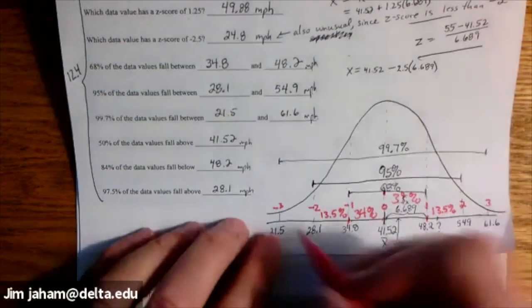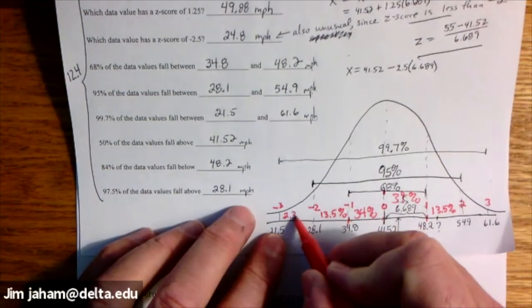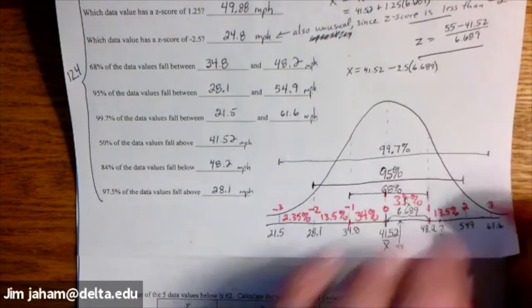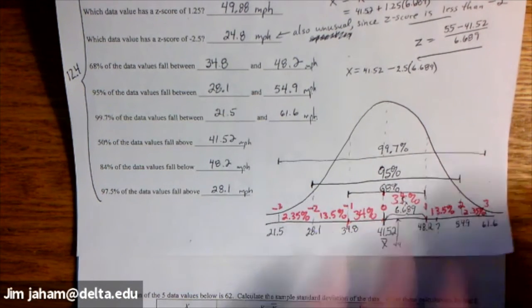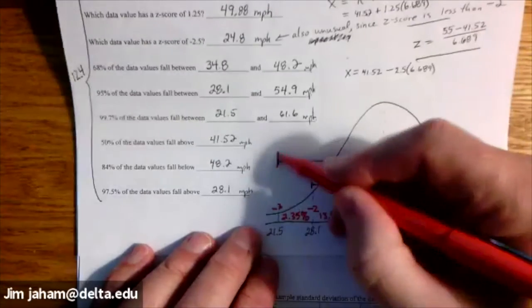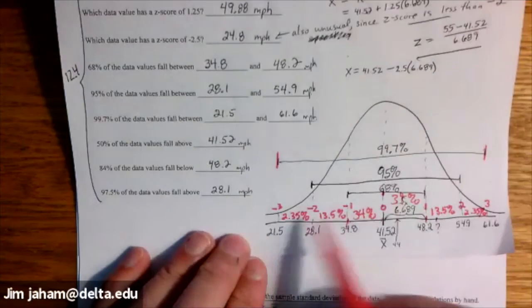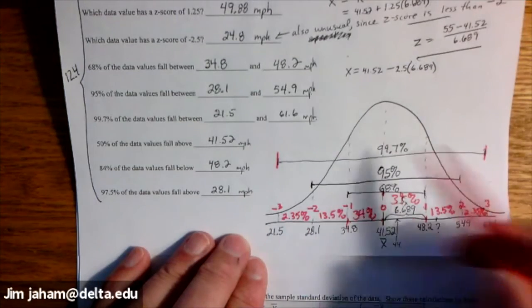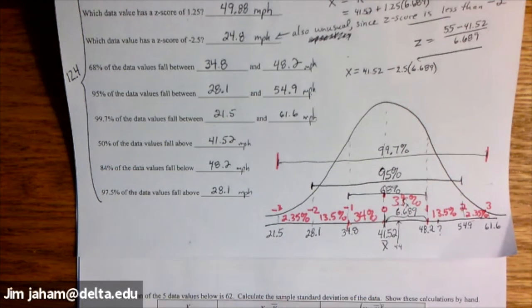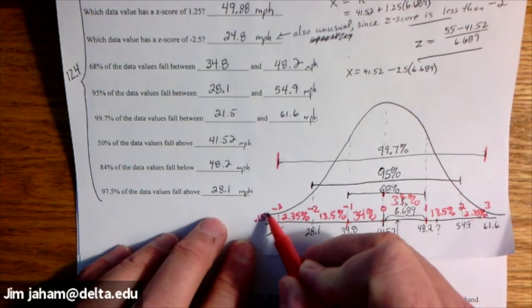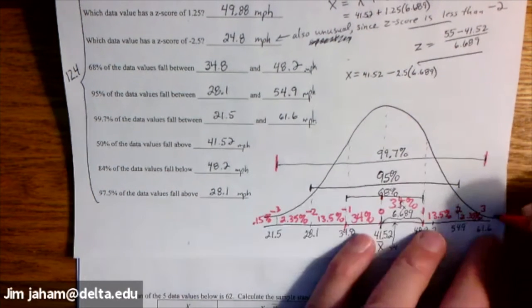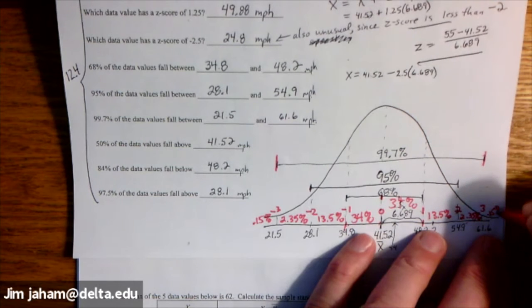Going out further, it must be 2.35% here and 2.35% here, because within 3 standard deviations, those 6 percentages have to add up to 99.7. And that leaves just 0.3% on the most extreme part of this curve. If you divide that in half, you get 0.15% over here and 0.15% over there.